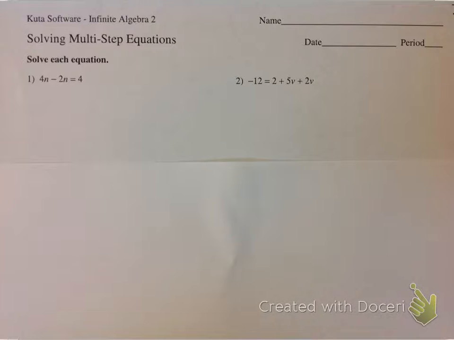Today your classwork is going to be all of the even numbers. When you complete all of the even numbers, come see me to get a stamp or a splat on your paper, and you will get some bonus points for completing it all during class time. Your homework is going to be the odd numbers. That will be a separate video.